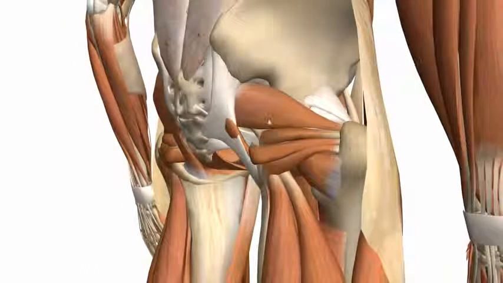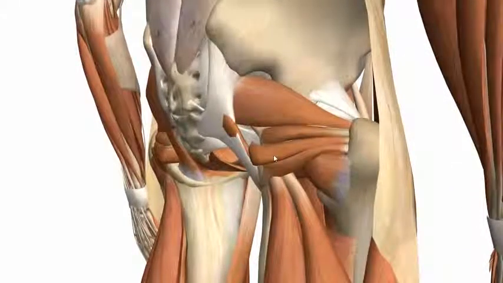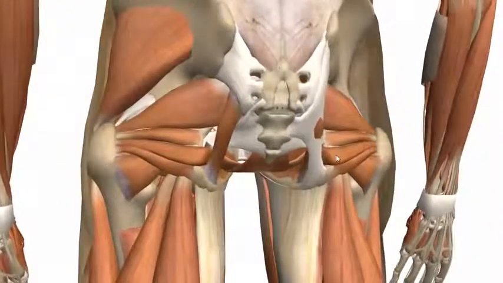So just below the piriformis muscle you've got this muscle called the superior gemellus muscle, the gemellus superior, and you've got the gemellus inferior below here. But in between you've got this muscle called the obturator internus muscle. So the obturator internus muscle actually sits.